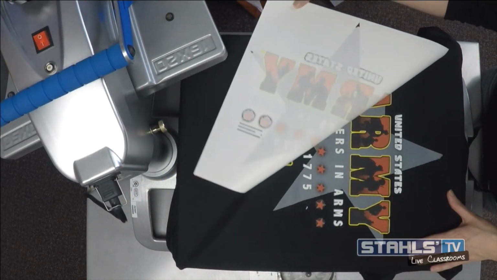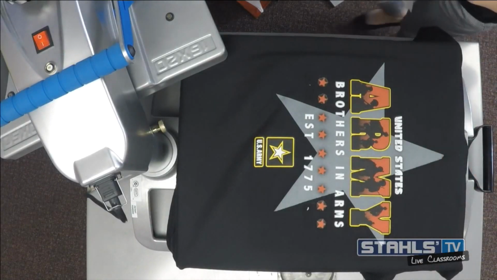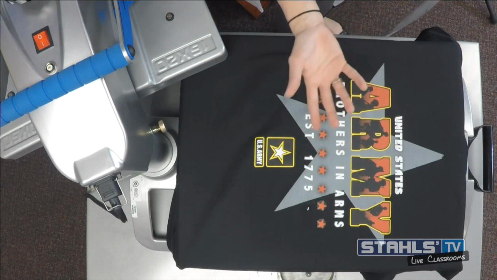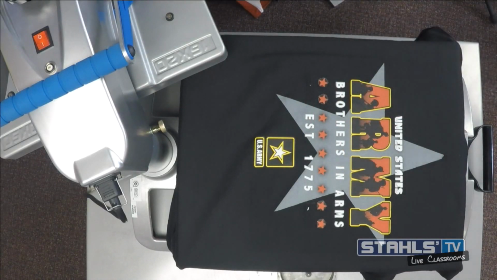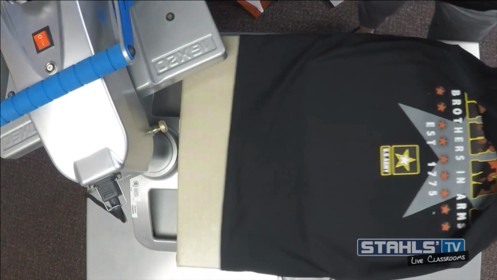Peel back my carrier. Looks like I still needed those extra seconds, so I got a little bit of ink come up on the carrier. So you want to make sure you're following the recommended application, but still a really nice design element when you're looking to be able to print stock transfers and different designs onto custom t-shirts. And so a nice, really soft plastisol ink transfer there.